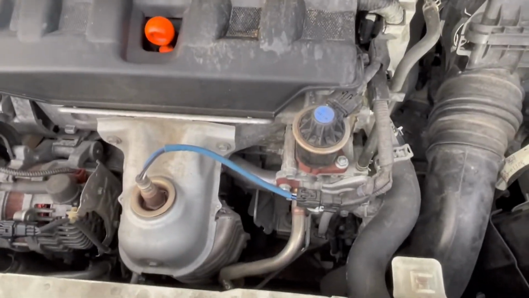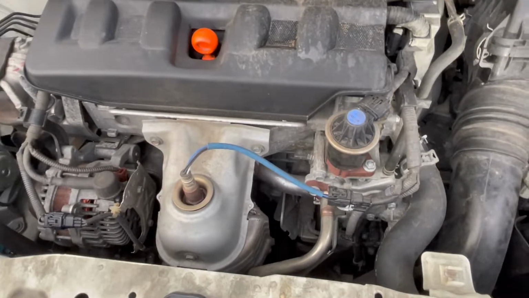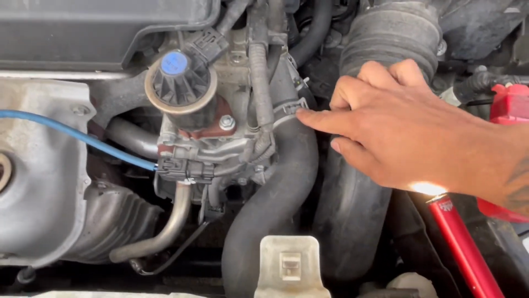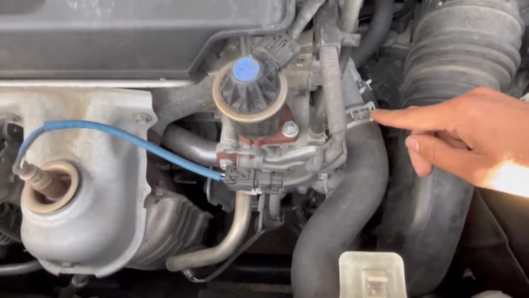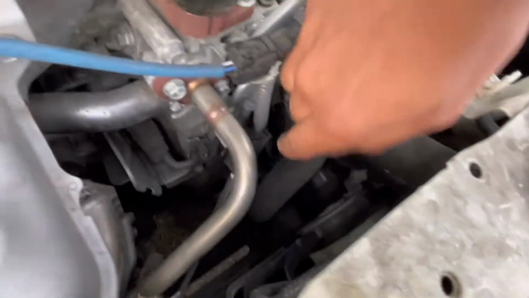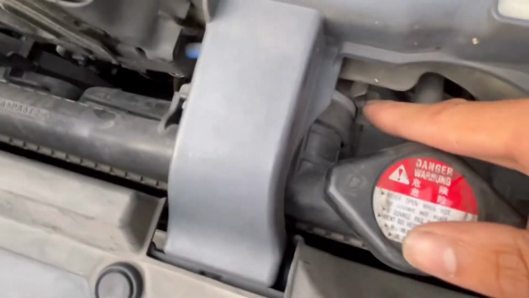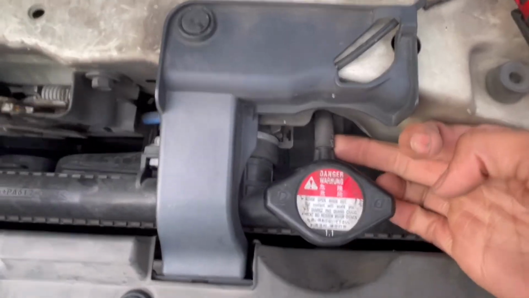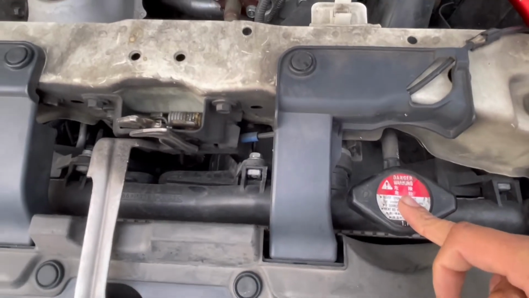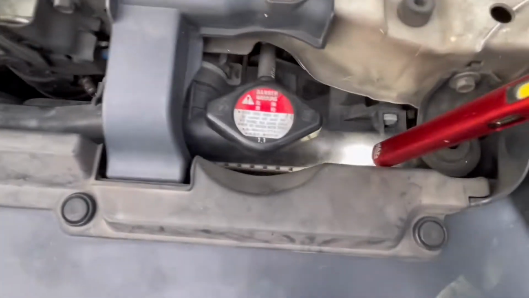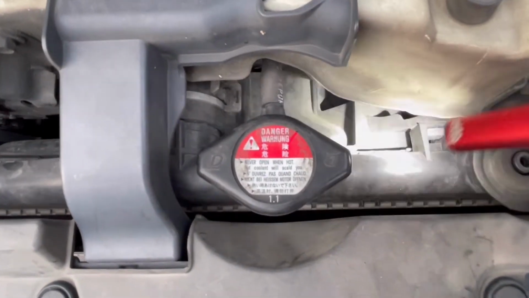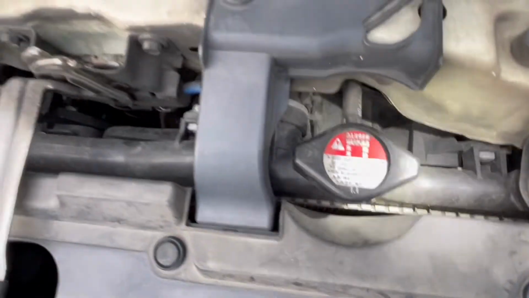Now, leak points in this style vehicle are right here. So you've got your upper rad hose clamp, your lower rad hose clamp, the clamp that goes right there. There's one on the bottom rad hose. You could have a leak that's right here. Your radiator cap could leak. And right up here, also, it tends to leak sometimes.